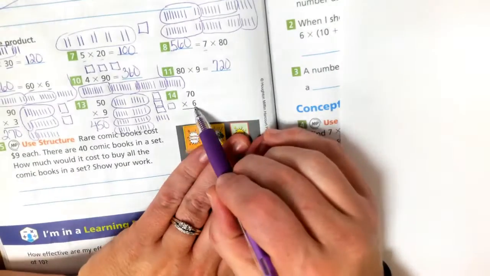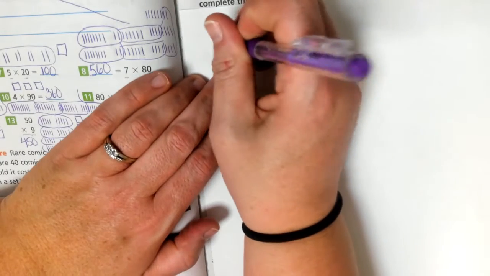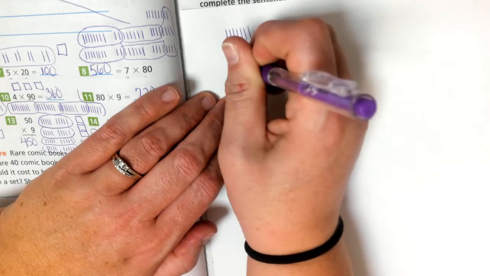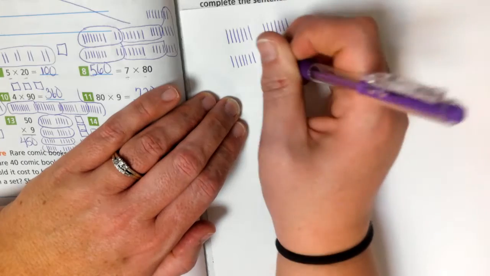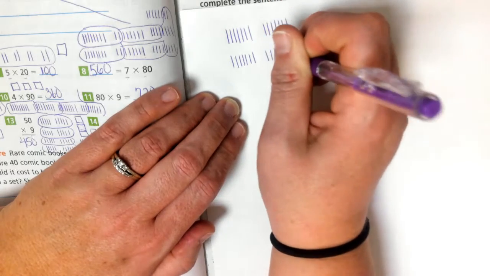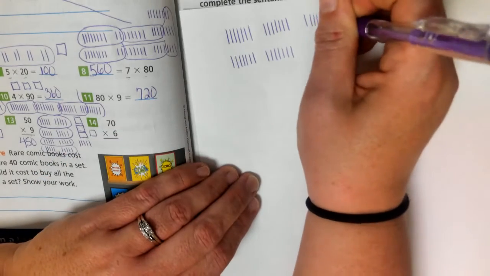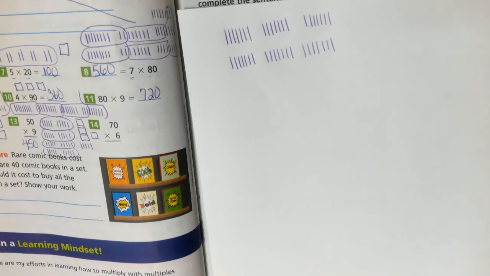All right, we've got 6 groups of 70. I think I'm going to come over to this paper to do this one. 6 groups of 70. So 1, 2, 3, 4, 5, 6, 7. That's 4 groups. There's our 6th group. So I need groups of 10 that will regroup into 100.